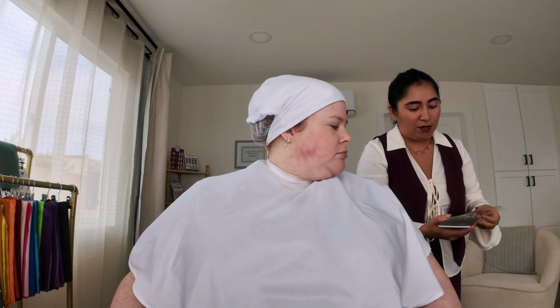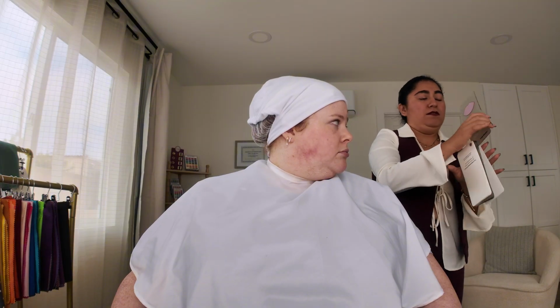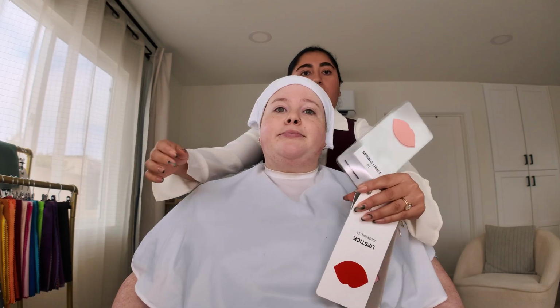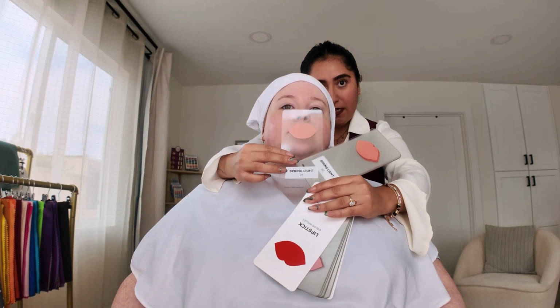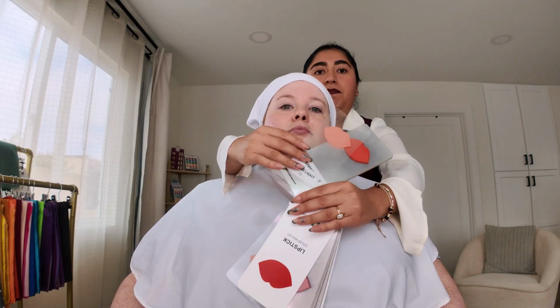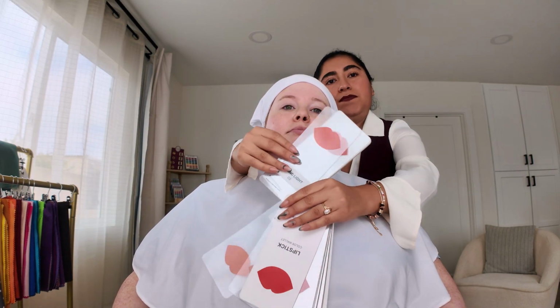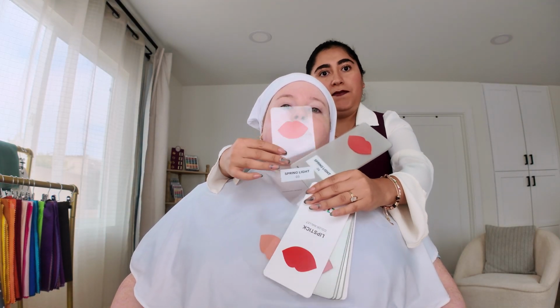So your perfect colors will be my light spring colors. So here we have light spring. That one looks very nice. Light spring, that one also looks really nice. I like that one a lot.